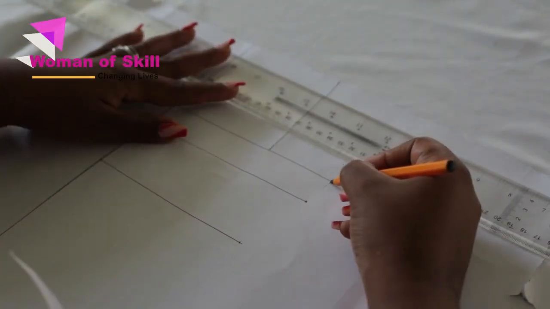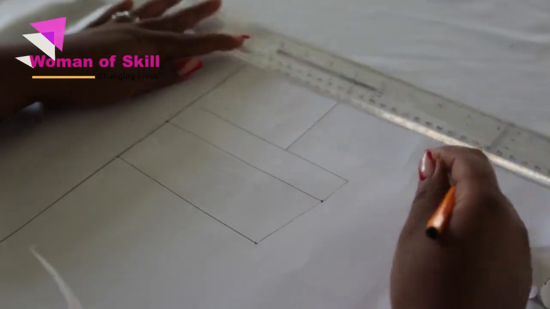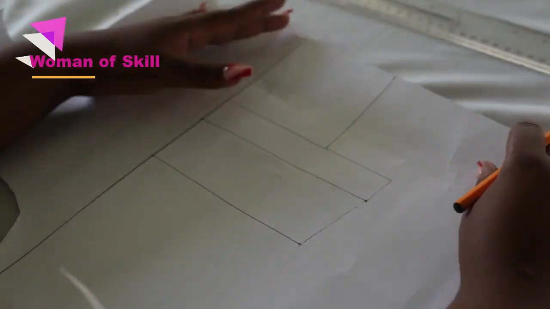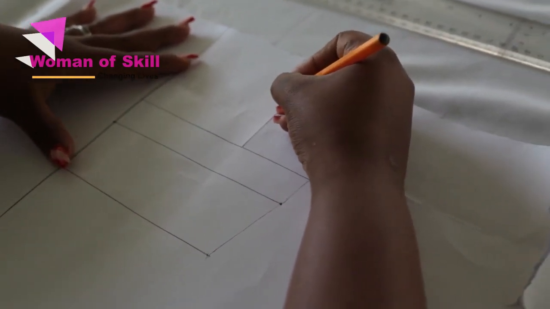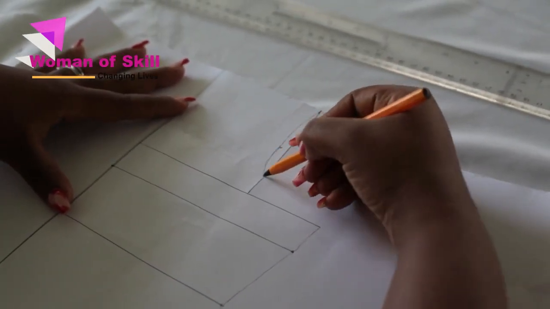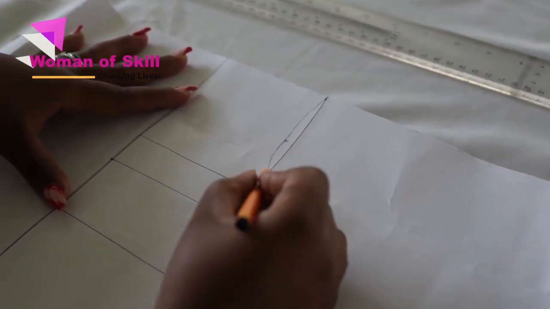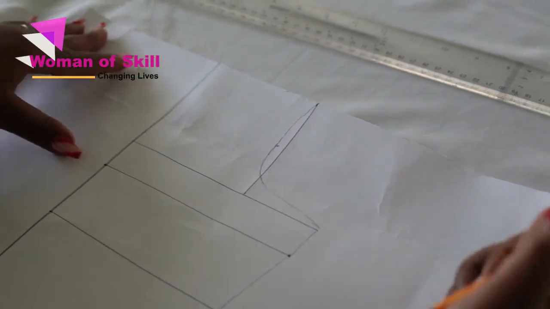So we'll connect like that, then connect like that. In this case, we are going to go 1 inch inside, then go with our armhole depth like that.